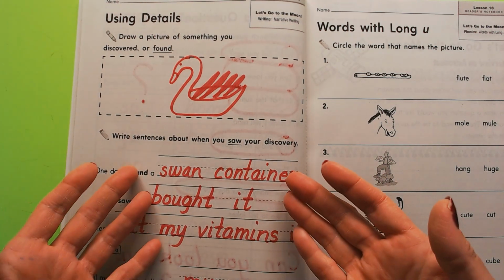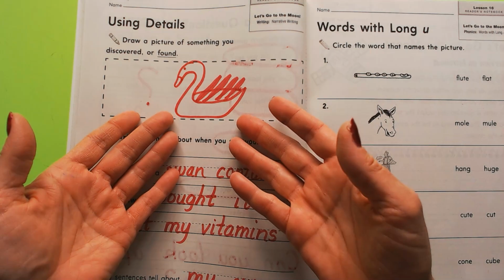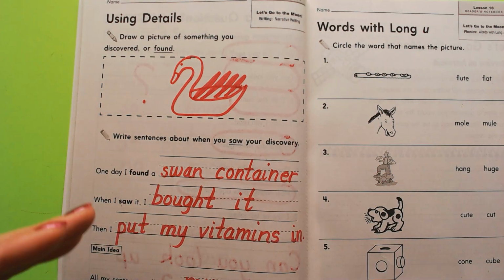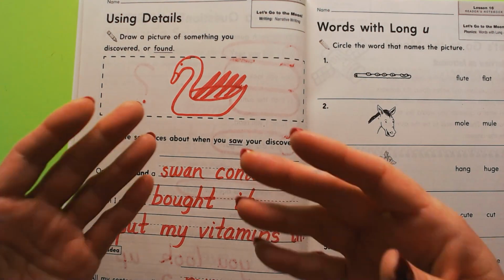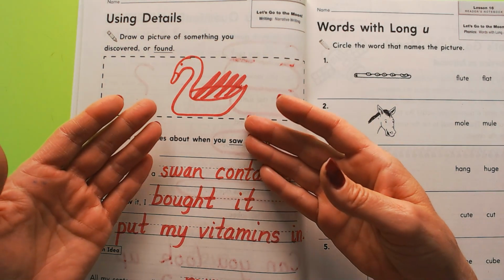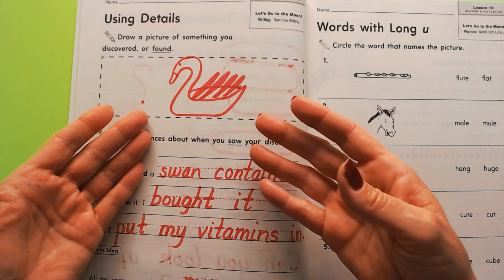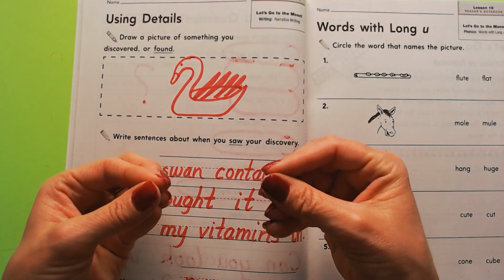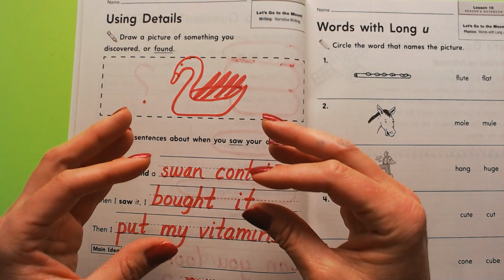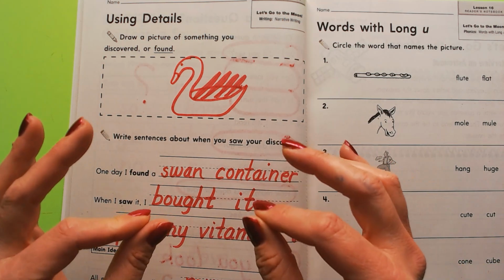So I could just say, I have a swan. But if I were to say, I have a pink ceramic swan, I bought it at a yard sale, and I put my vitamins in it, all those little facts are details.